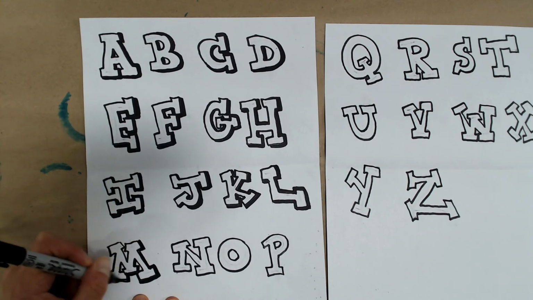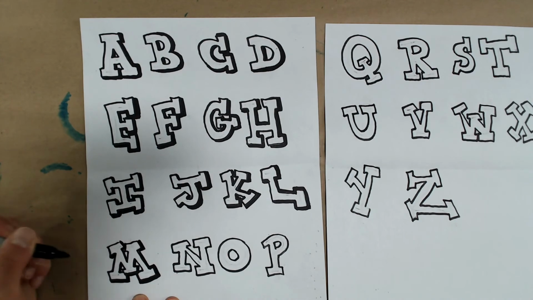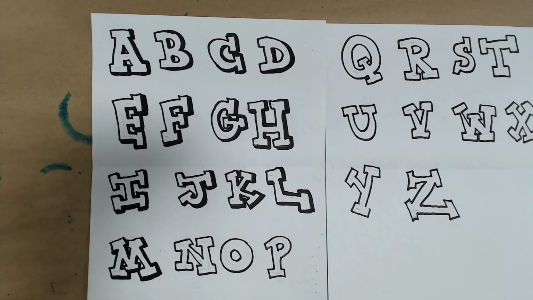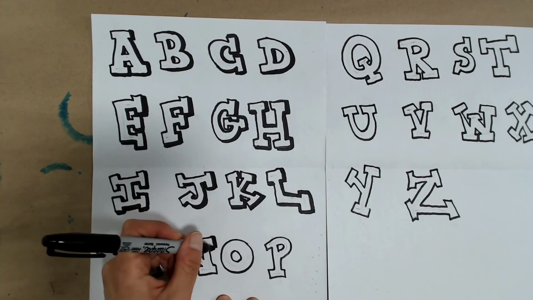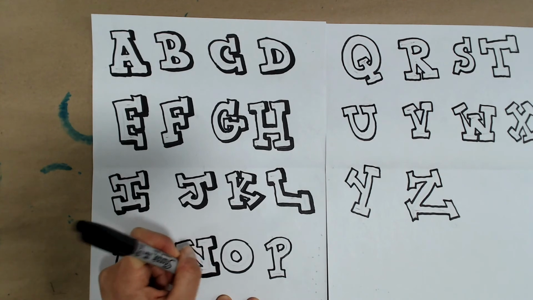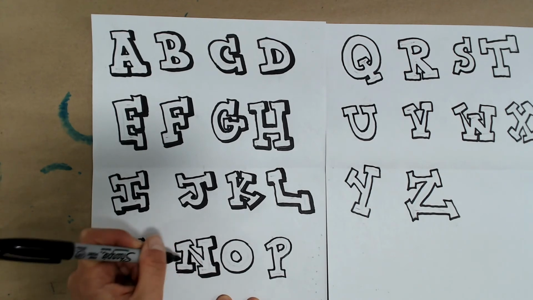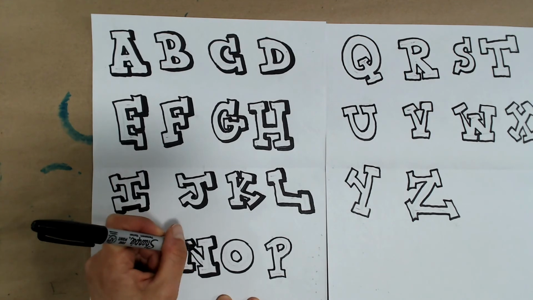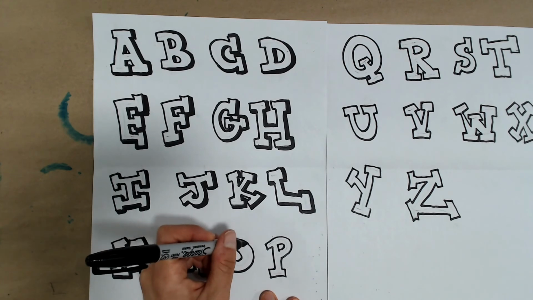Side, bottom, side here, bottom. There we go. All right, N. This gives your arm a nice workout too. Good coloring, huh? Bottom, bottom, side, side, bottom here.